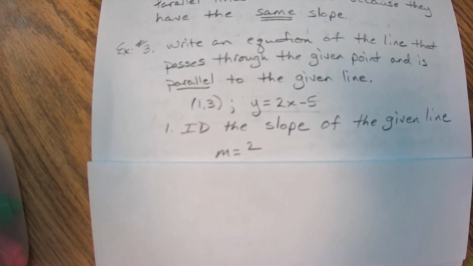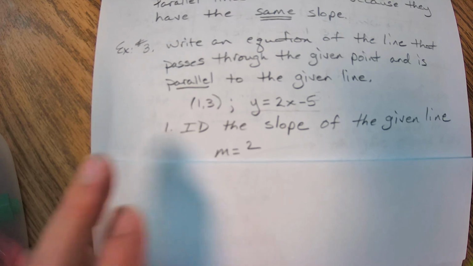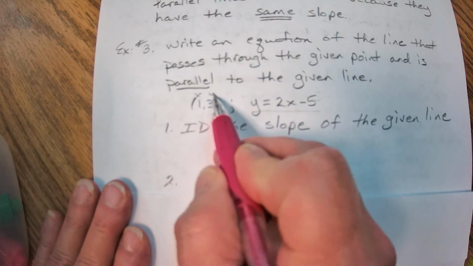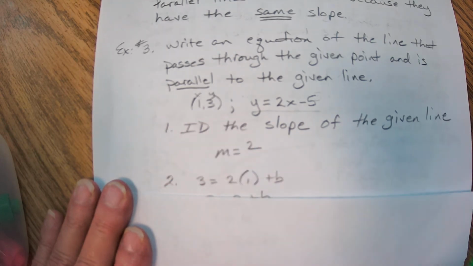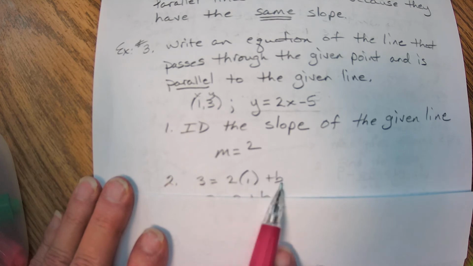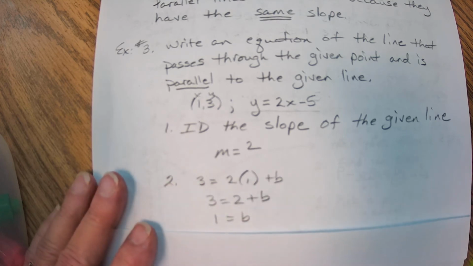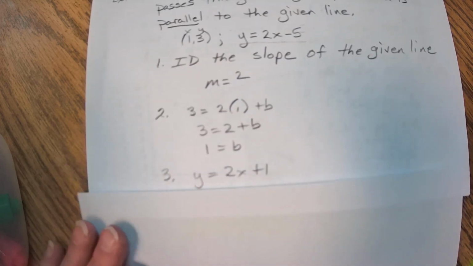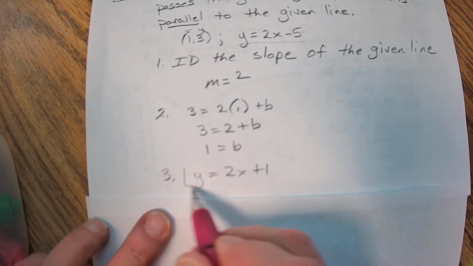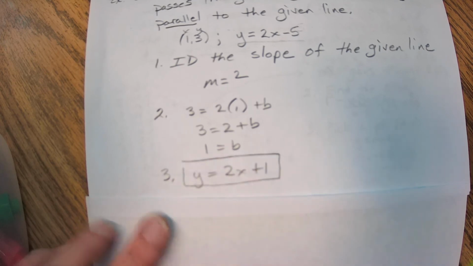Okay, so in our 3-step process of writing an equation of a line that goes through 2 points, we just did step number 1. So now on to step number 2, and remember this is x, this is y, and this is m. So I have y equals mx plus b. When I solve for b, I get b is 1. Just plug that into y equals mx plus b, and the answer is y equals 2x plus 1.